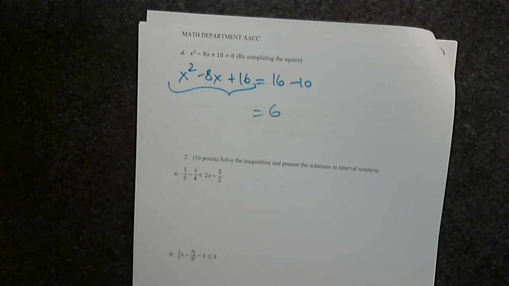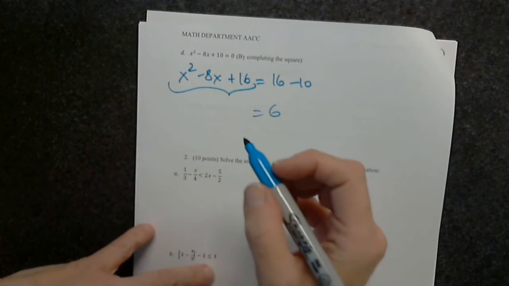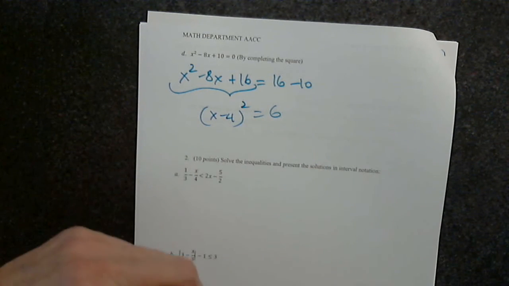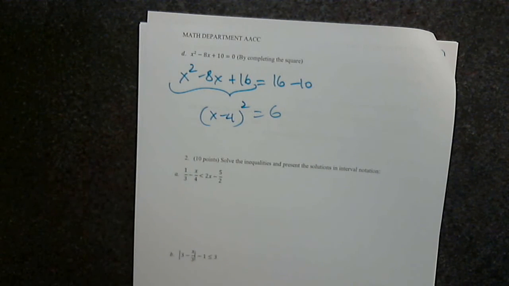This was our first day of classes. It's on the agreement that we signed. And we reviewed factoring. So I expect you to use maybe 20 seconds on this problem. Maybe. So what is the left-hand side? X minus 4, squared. What do we do next? Take the square root. Good.